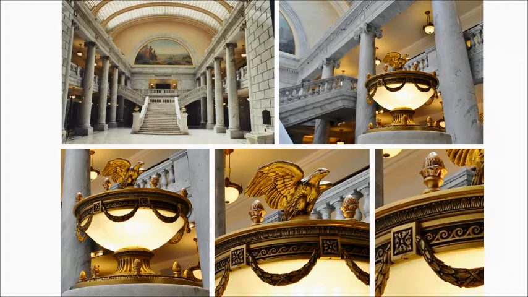Take this example from the Utah State Capitol, for instance. We've got a photograph, and as we zoom in to specific elements, lighting fixture in particular, we find more and more detail. It is truly the architecture of the near view. And as Michelangelo said, we should pay attention to small things.